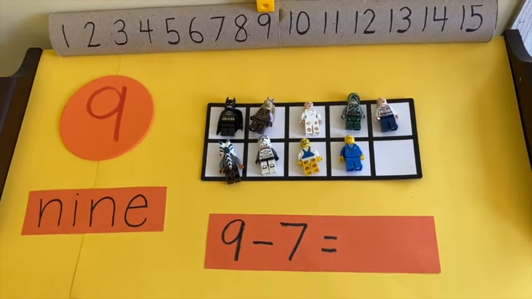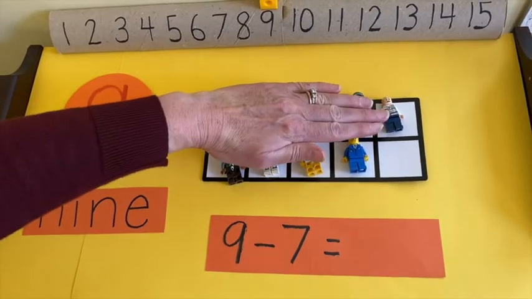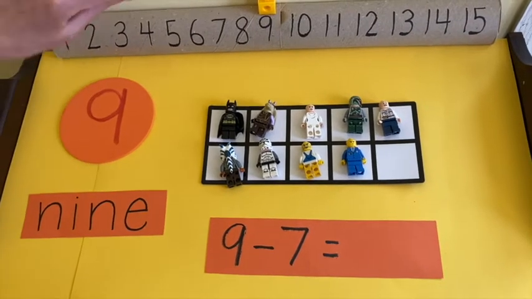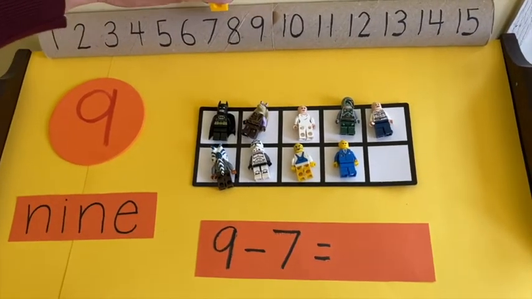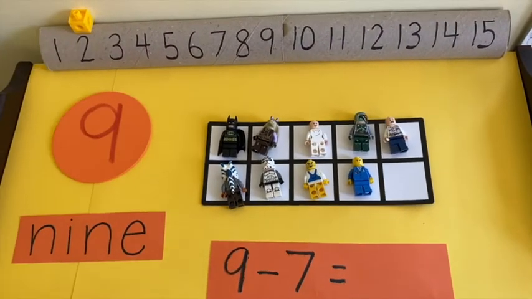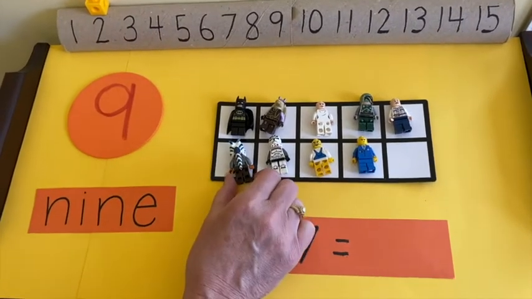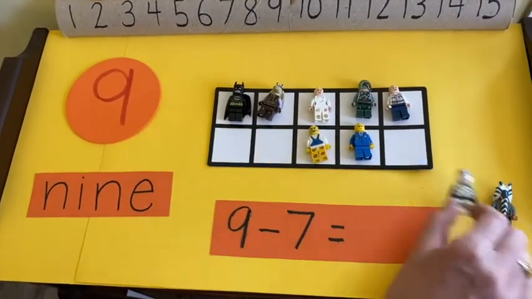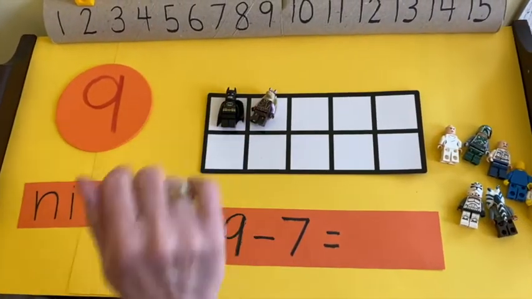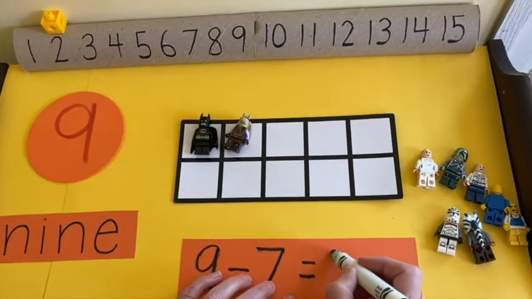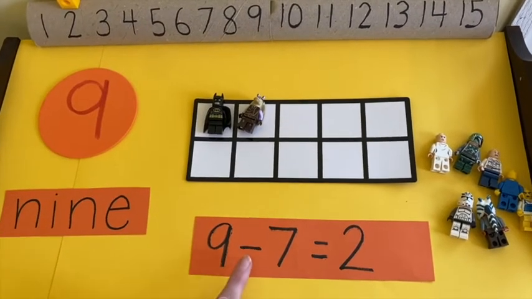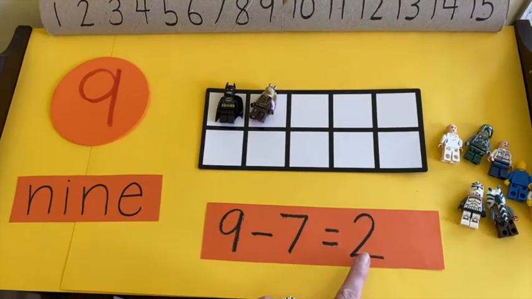All right, this time I am not going to touch my Lego people. I'm going to check the number line first. So take away 7. So I'm going to jump back on my number line 7. 1, 2, 3, 4, 5, 6, 7. So it looks like my answer is 2. Now let's see if I take my Lego people, 7 of them. 1, 2, 3, 4, 5, 6, 7. 2 is the answer. And 2 completes my number sentence. Read it with me. 9 minus 7 equals 2.